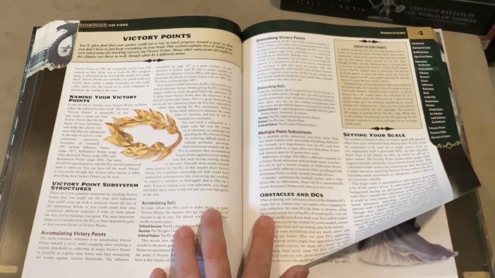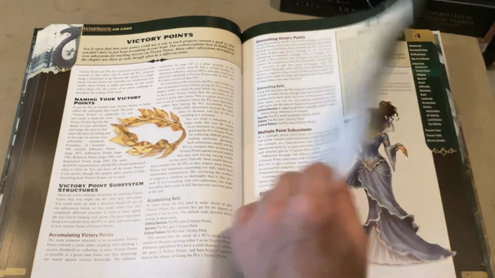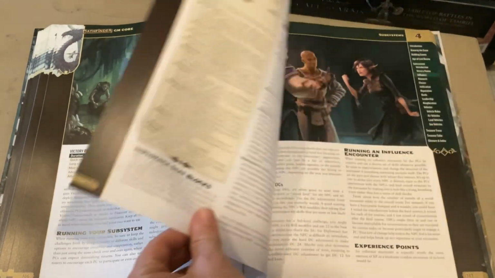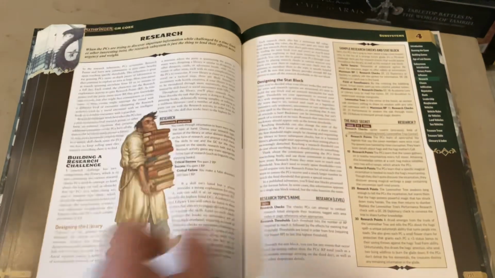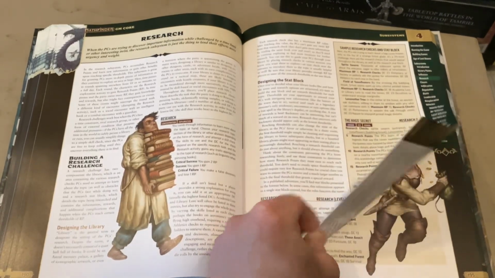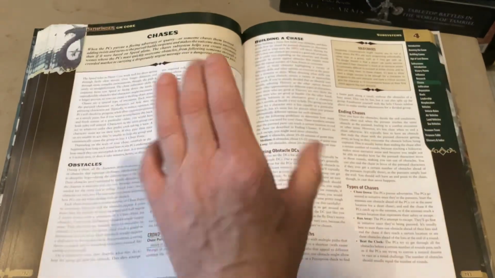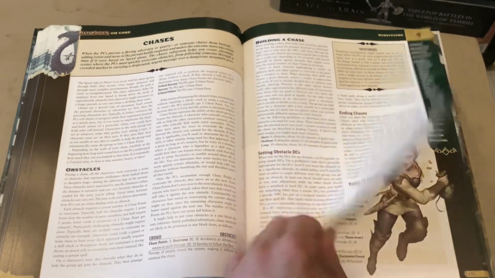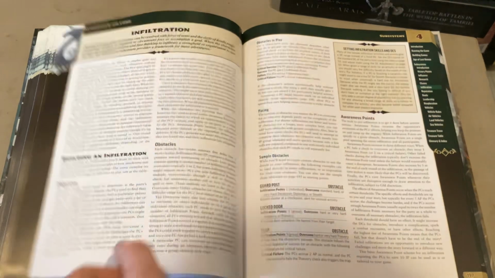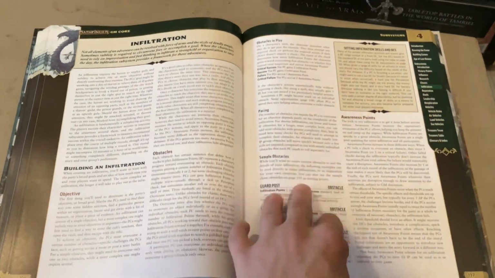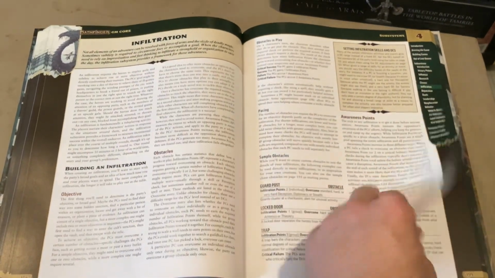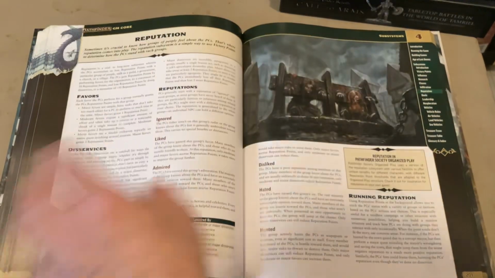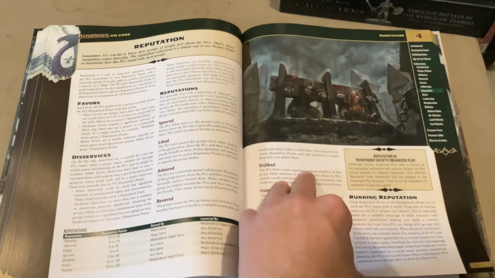Then we get into the subsystems, breaking things down even further. Again, you don't necessarily have to use everything, but this can help build upon your campaign setting. I seem to be stumbling over words this video. Here you can see we're getting into the whole idea of chases, like you're chasing the villains, and the idea of infiltration. Maybe you're trying to infiltrate the Thieves Guild or the big bad evil guy's lair, something like that. That concept of reputation.